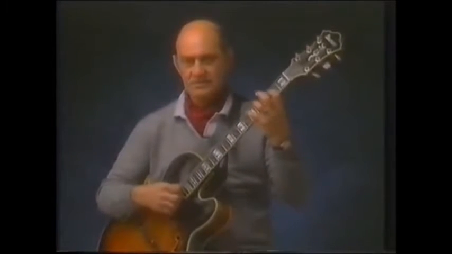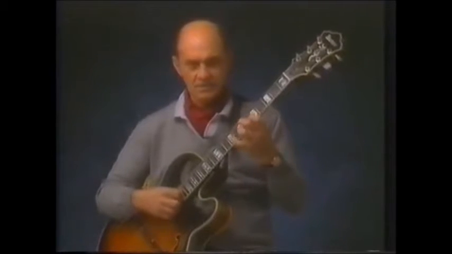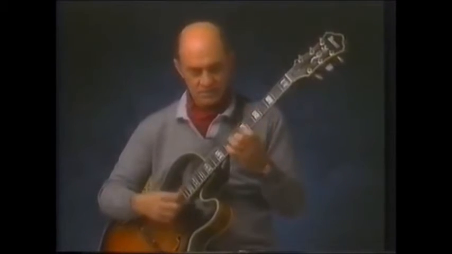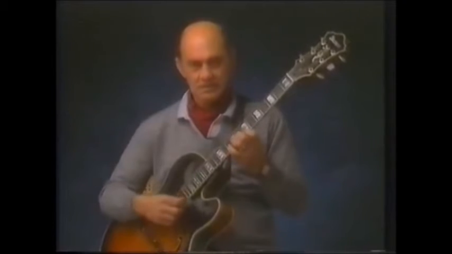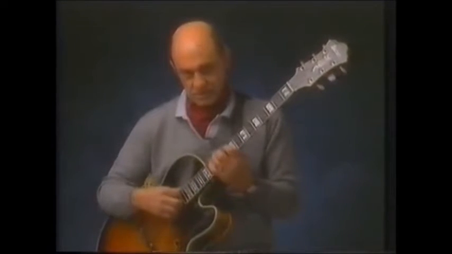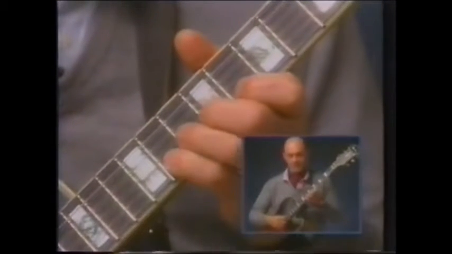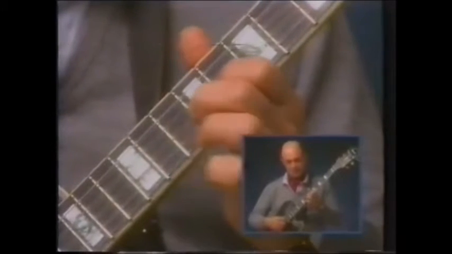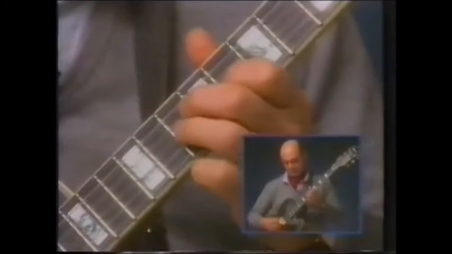This is all, by the way, G7. This is the G7th augmented. A lot of playing in this case, for me, I do a lot of pull-off, hammer, and slurs. I'm picking the note.